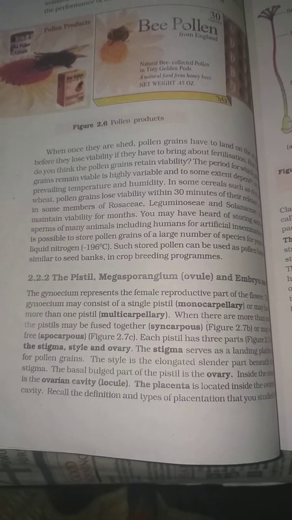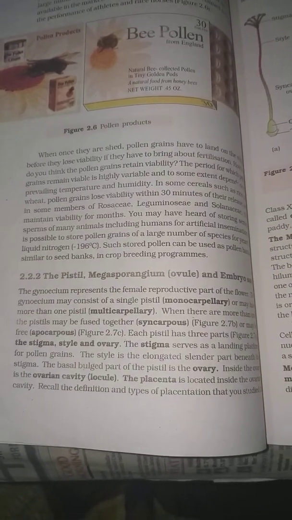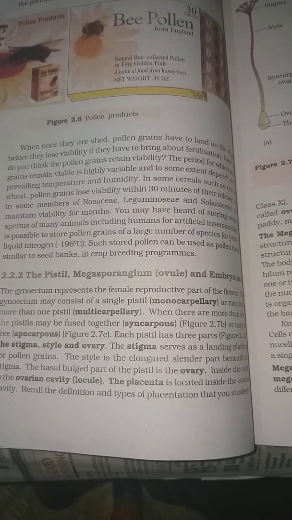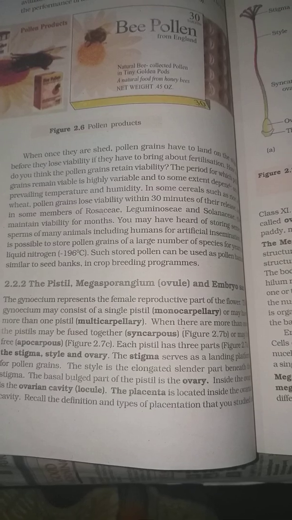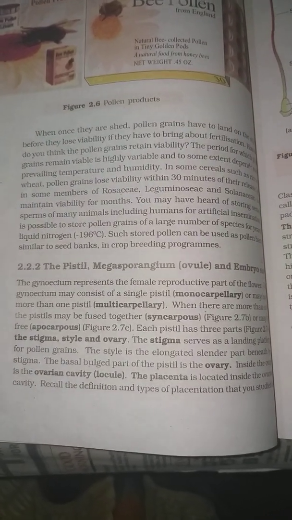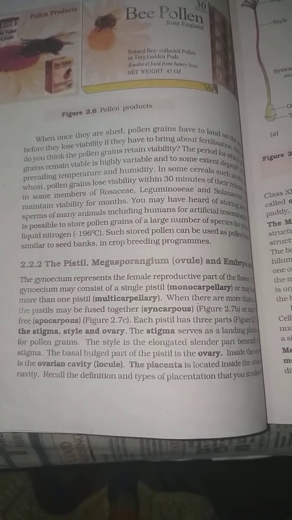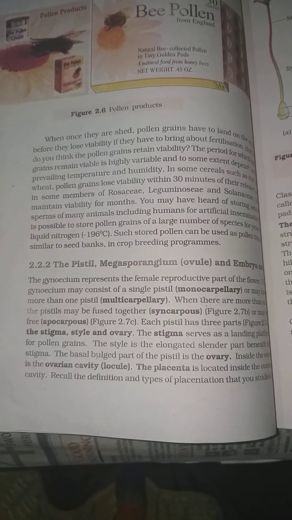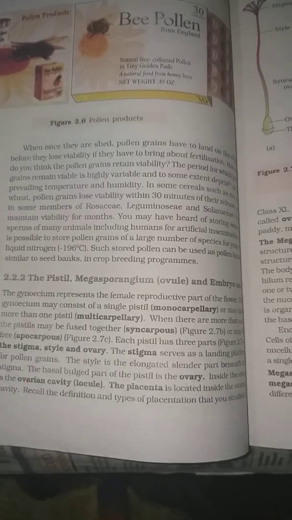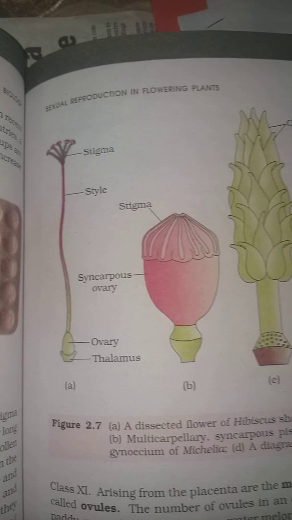Then we have the other, fused pistil, which is known as multicarpellary, and when there is more than one pistil that may be fused together, we call it syncarpous, as in the case of hibiscus, and if they are free they are known as apocarpous. Now every single pistil has a stigma, style and the ovary, and this ovary presents the ovular cavity, known as locule. And what is placenta? Placenta is a lining to which the ovules are attached.